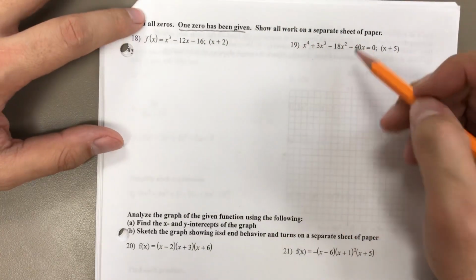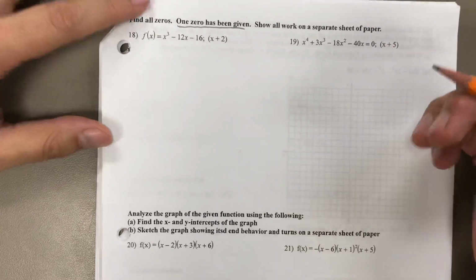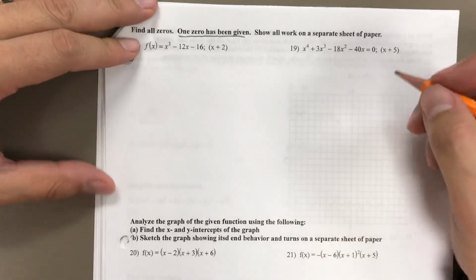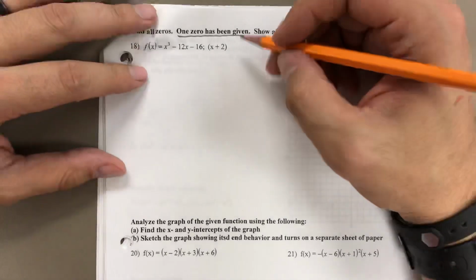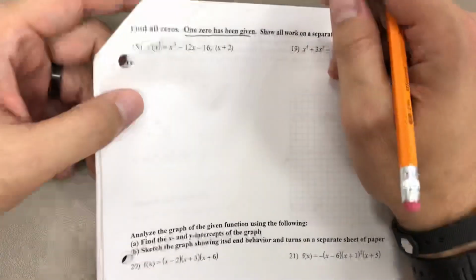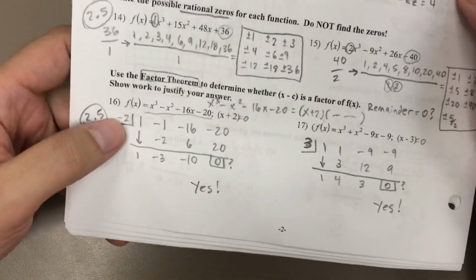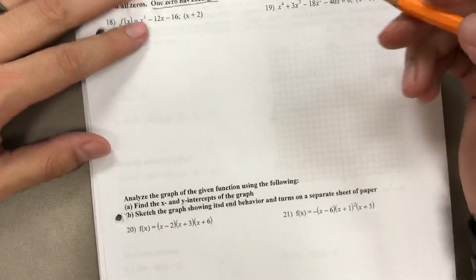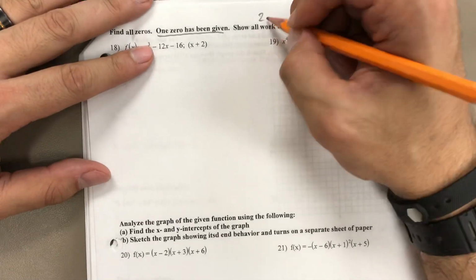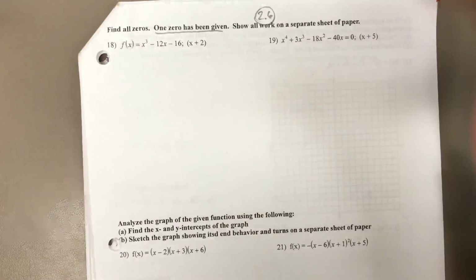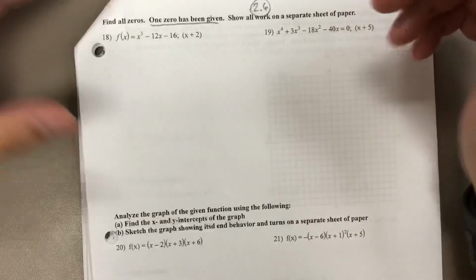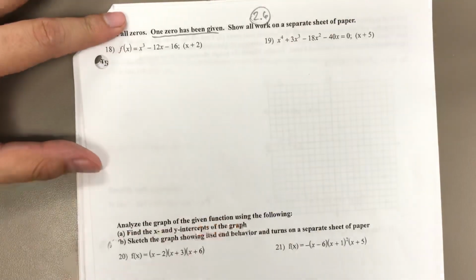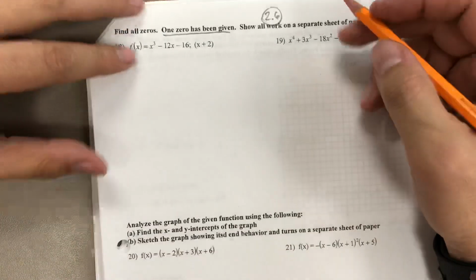So while you're working on a separate sheet of paper, we can actually fit a lot of this probably in this space right over here, because it already gives us a 0. So it already guarantees that the stuff that we were just doing on number 16 and number 17 is true. So this is the stuff that we do with the fundamental theorem of algebra. So this is the 2.6 stuff. So, you know, go over some of the work from there. Go over the video for 2.6. It's all in there. Okay, anyways.